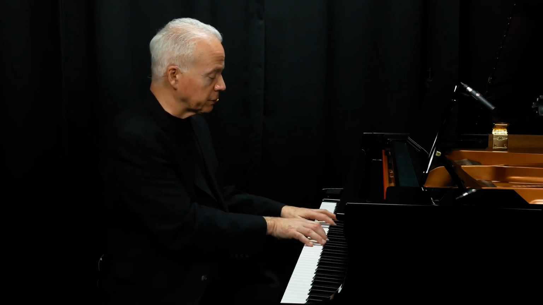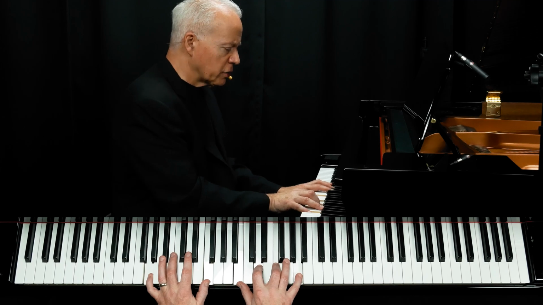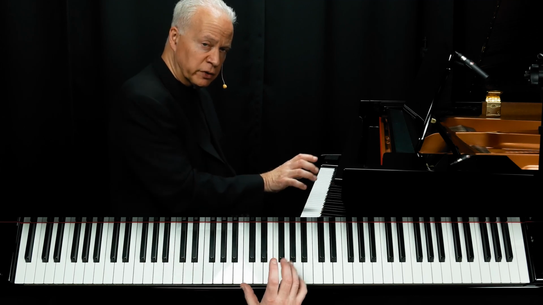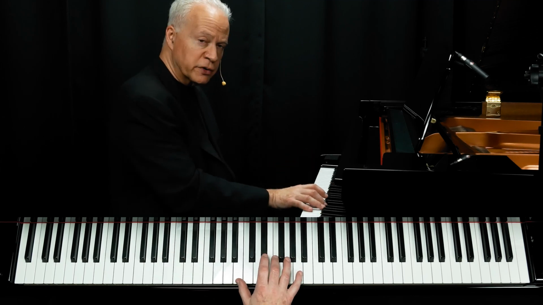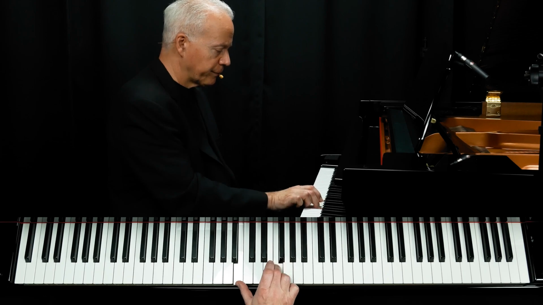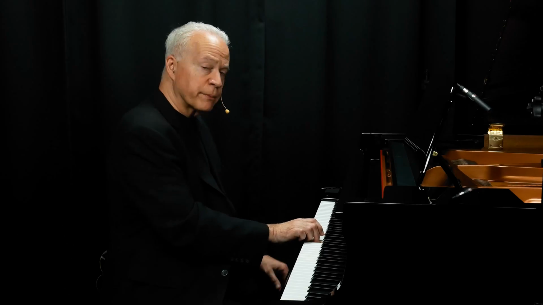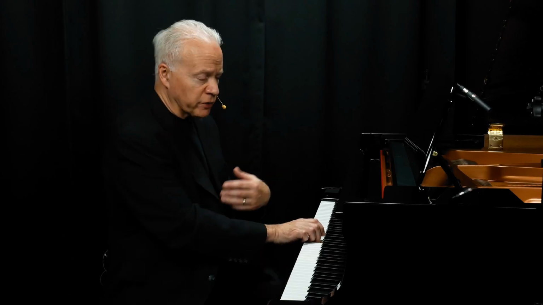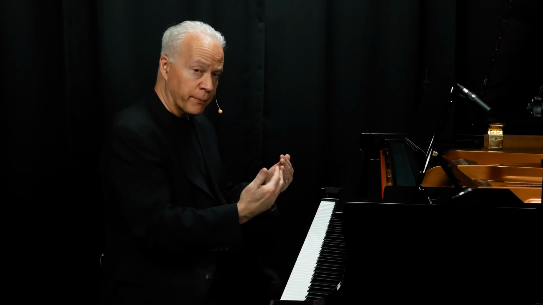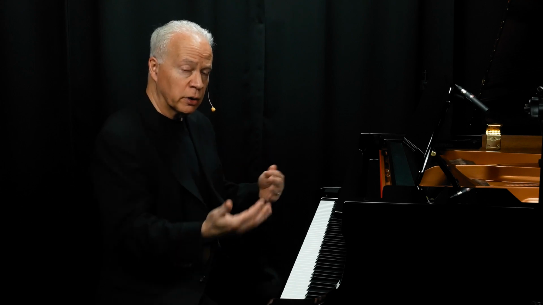Here's our G7 chord. Notice that there's an important interval of a tritone right here, between the third and the seventh. The third and the seventh are important because they tell you whether the chord has a minor quality or a major quality, and the seventh is important because it tells you whether the chord is an active chord or a passive chord.